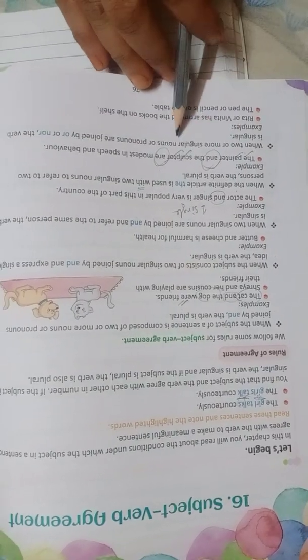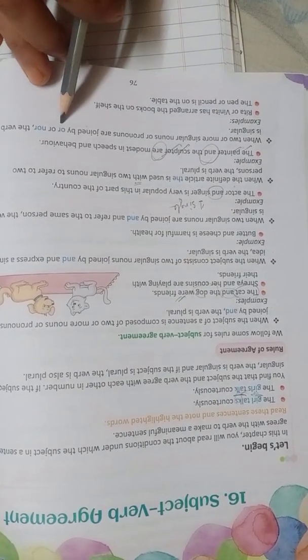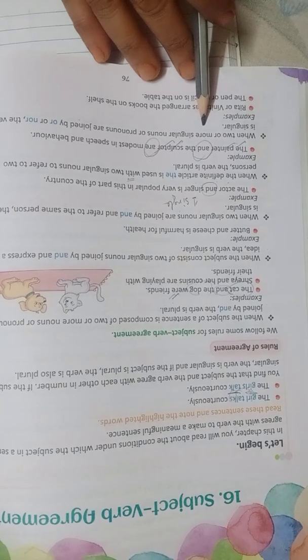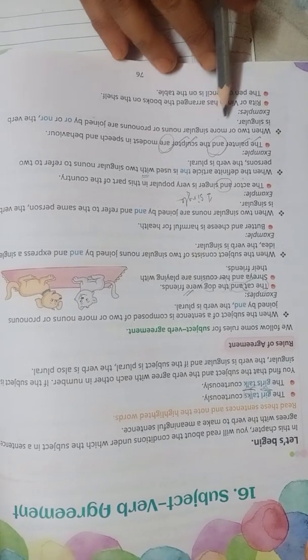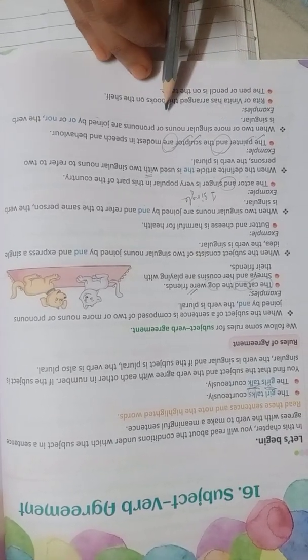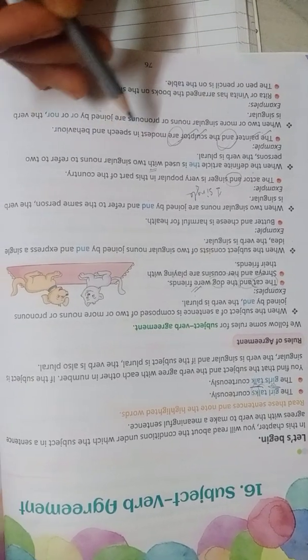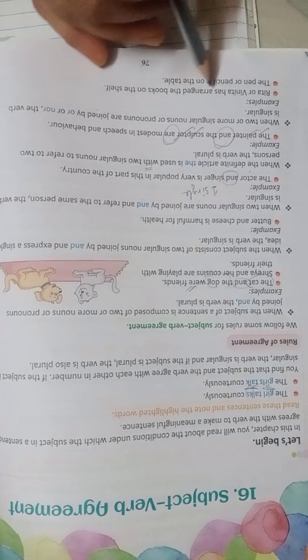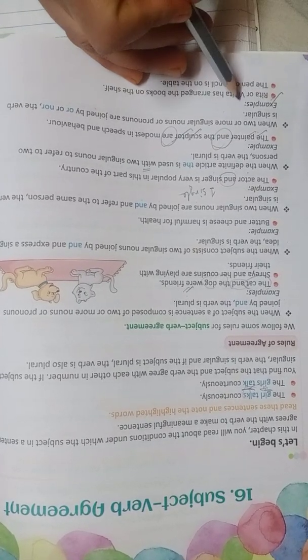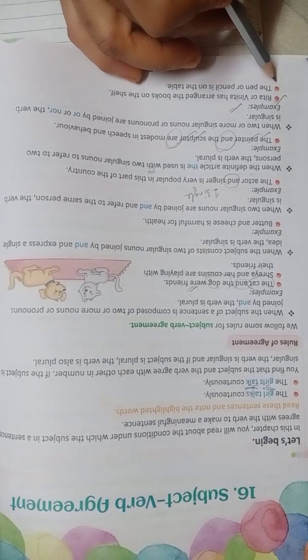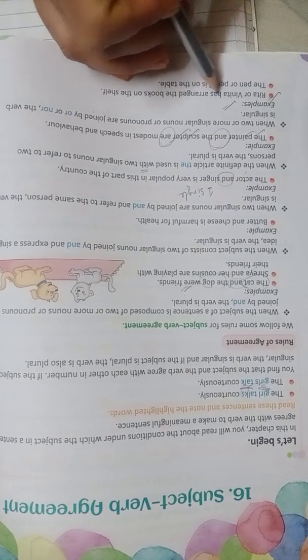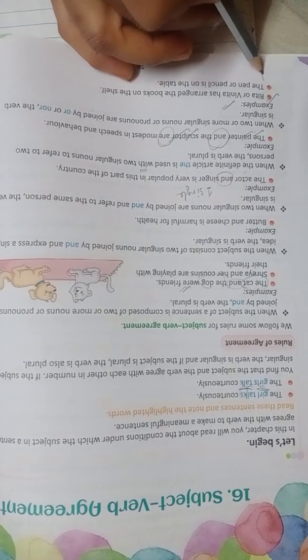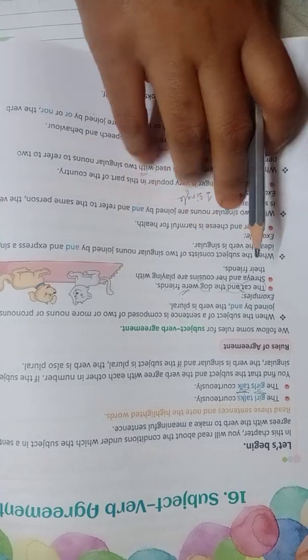Now when two or more singular nouns or pronouns are joined by or, nor, the verb is singular. This is very much understood that if nouns or pronouns are joined by or, nor, the verb will always be singular. Rita or Vinita has arranged the books on the shelf. So it is either referring to Rita or Vinita. Though out of two it is talking about one person. The pen or pencil, out of two it is talking about one thing. So the verb will be singular.